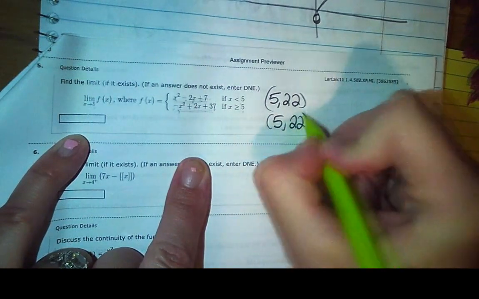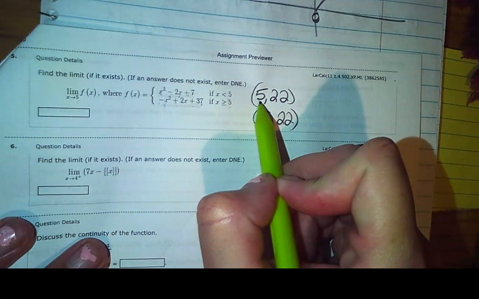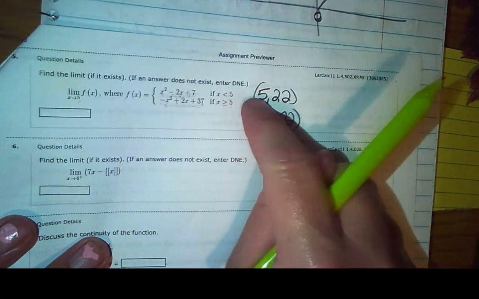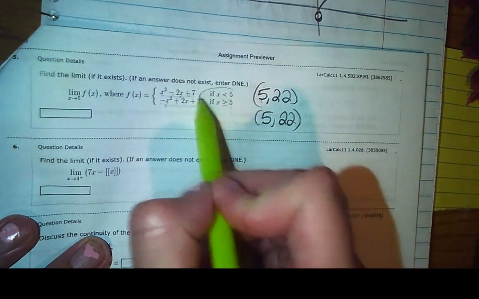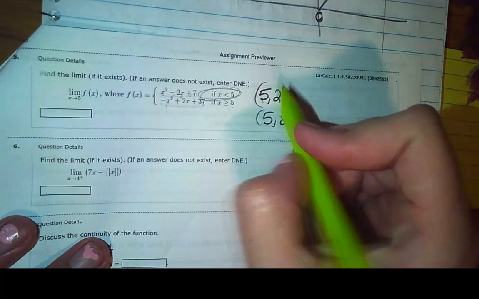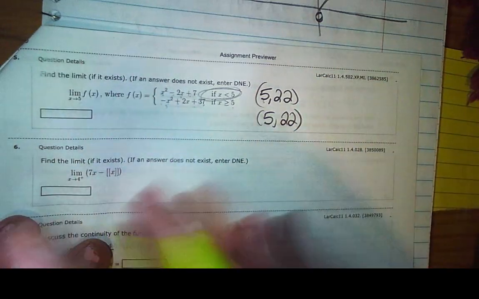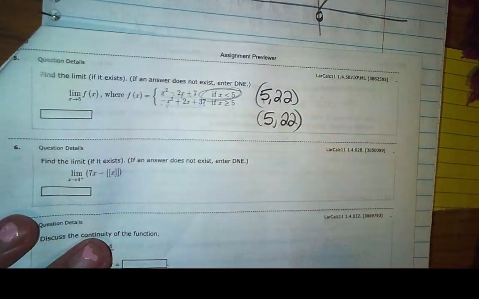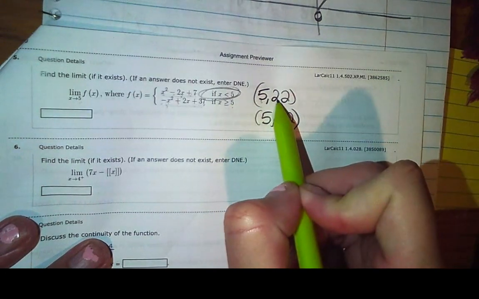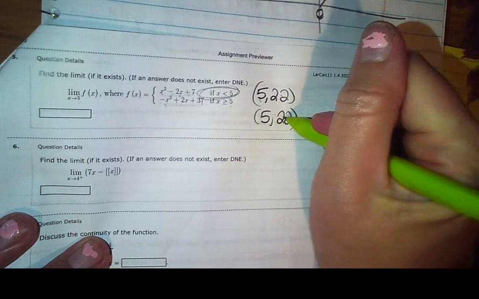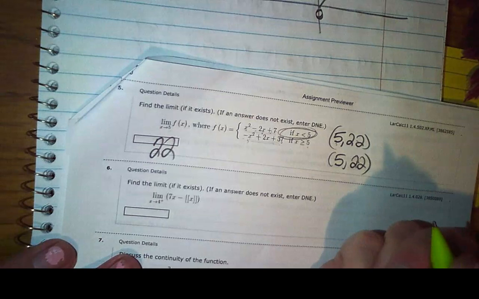22. So what you find out is as soon as this one ceases existing, when I creep at it from the left, I can't touch that 5 because it's untouchable. It's not included. But I can use 4.9 and 4.99 and 4.999 and 4.9s for a whole lot of infinite nines. And guess what value you're going to creep up to? You're going to get awfully close to 22. So since evaluating them both gave you a 22, the answer is it does exist, and your answer is 22.